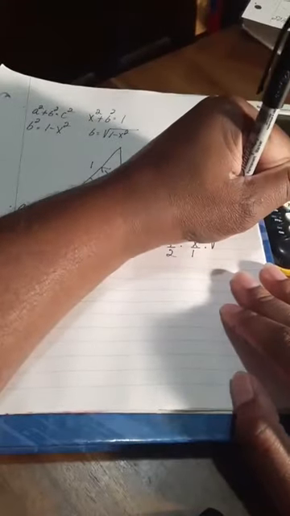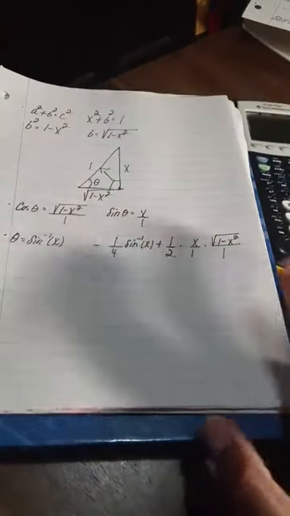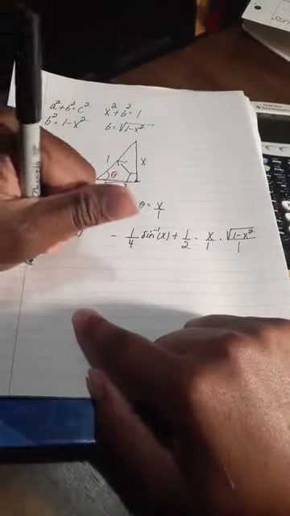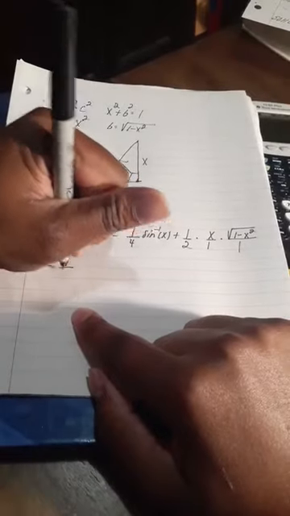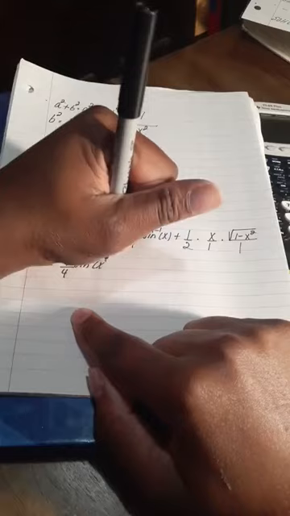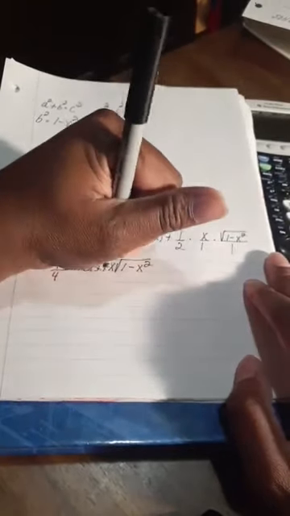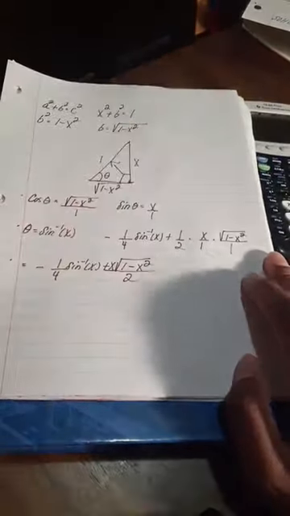And so now this just leaves us with 1/2 multiplied by x over 1, multiplied by the square root of 1 minus x squared, all over 1. And then when we simplify here, we get negative 1 over 4 arc sine of x, plus the square root of 1 minus x squared times x, all over 2.